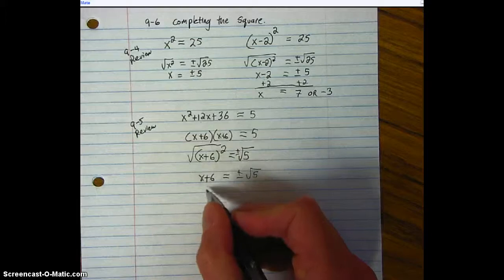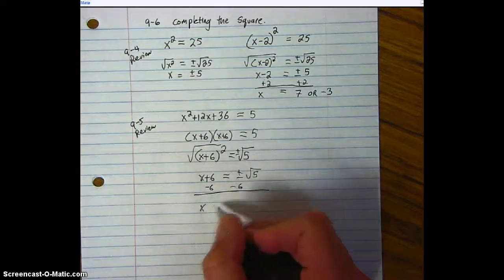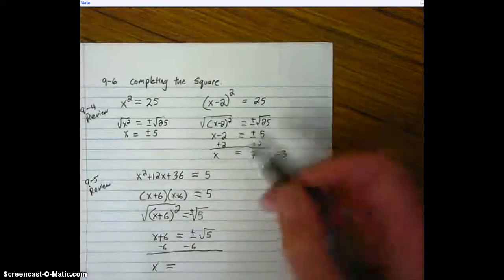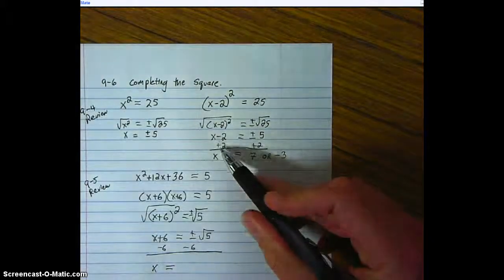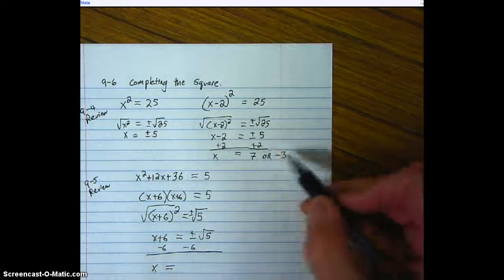However, you still got to isolate x, and you know that you would just subtract 6 from both sides. You end up with x equals, now I'm going to go back to this one. Here, we added 2 to both sides, and we took negative and positive 5 and added 2 to it and got our two solutions.